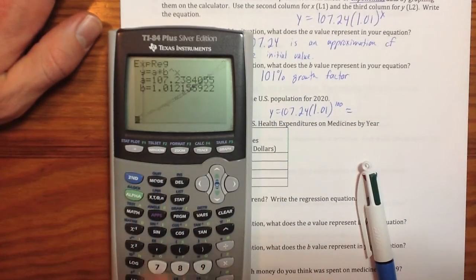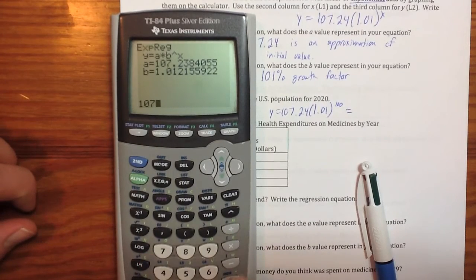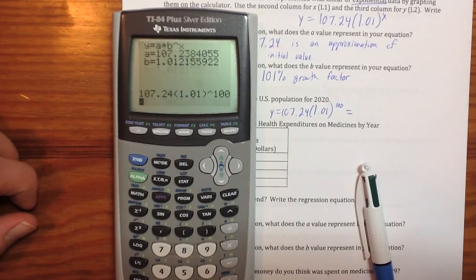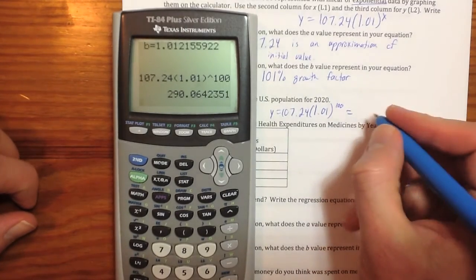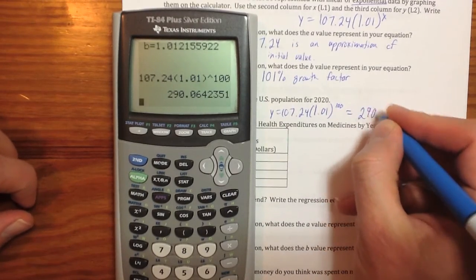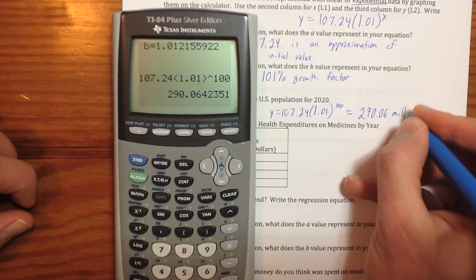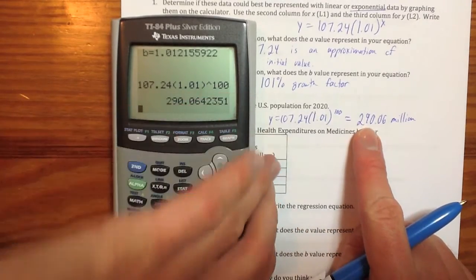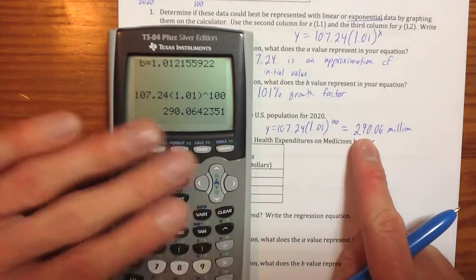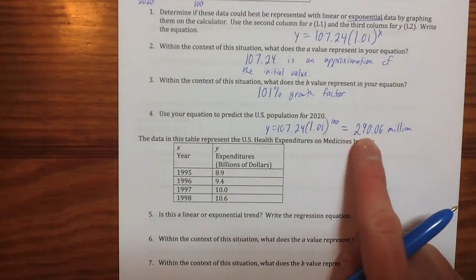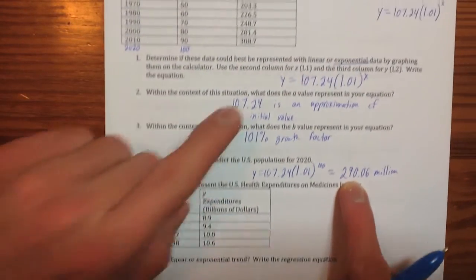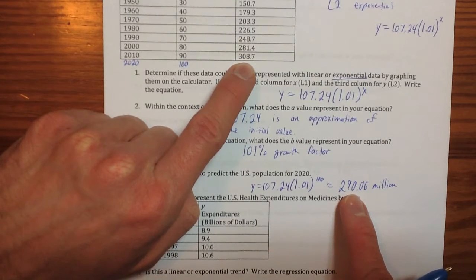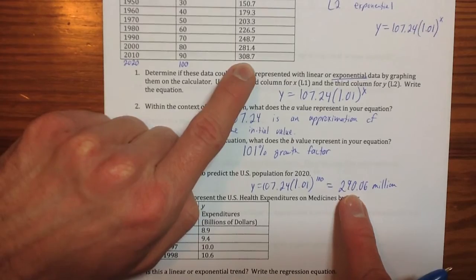So let's do it. Let's quit out of the graph. And we're going to go 107.24, 1.01 to the 100. There we go. About 290.06 million. Is it accurate? Actually, no. This is an underestimate. I want you to notice something here. This is used to approximate things. We have to be careful with this. But 290 million in 2020? Oh no. We've already passed that. So we're more than likely going to pass that in the year 2020.